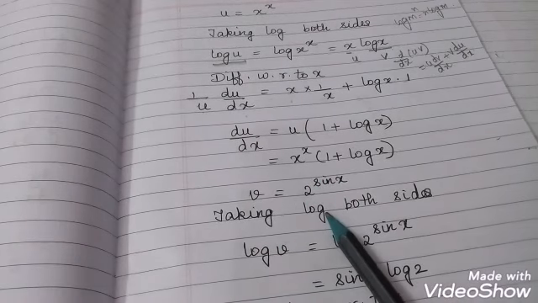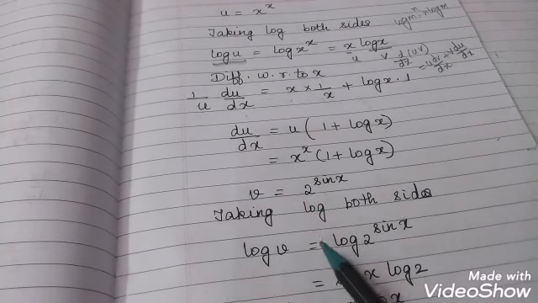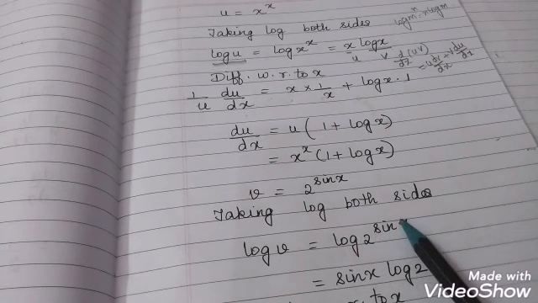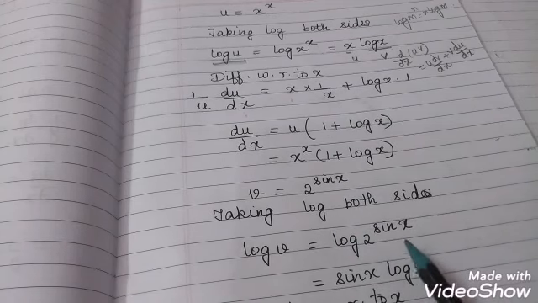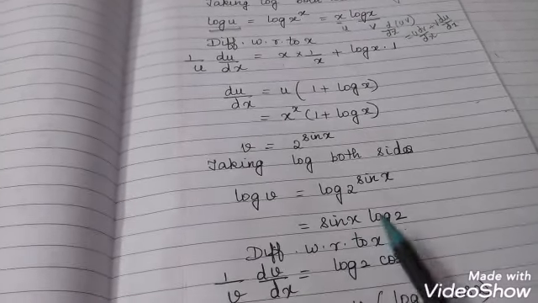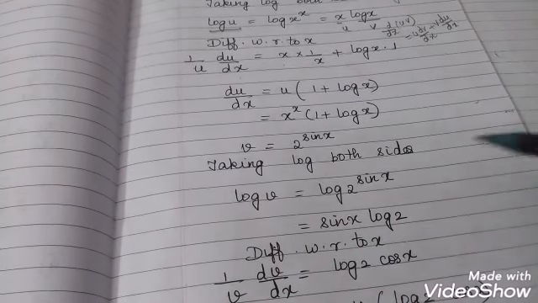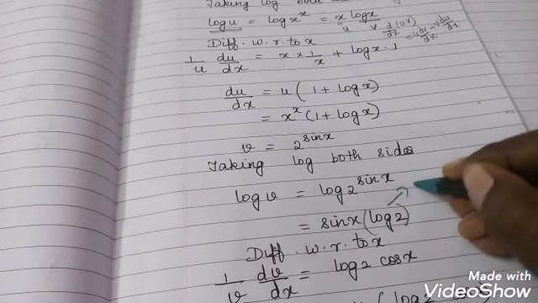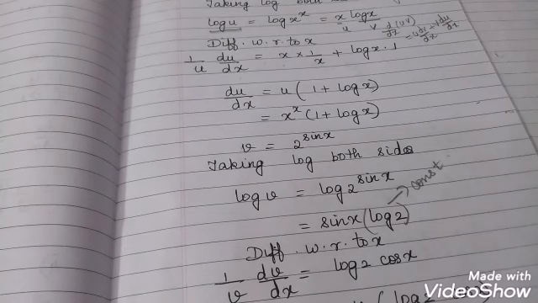Now we'll take log on both sides here. You will have log v, which is equal to log of 2^(sin x). Again, it's a variable in the power, so using the logarithmic power rule, I can have it as sin x into log 2. Got it? And remember, when I differentiate with respect to x, this log 2 is nothing but a constant, not a variable, just like 2 or 3 or something like that.